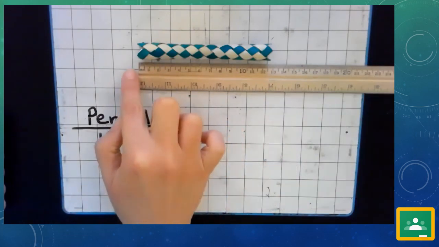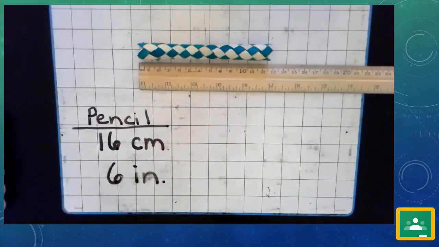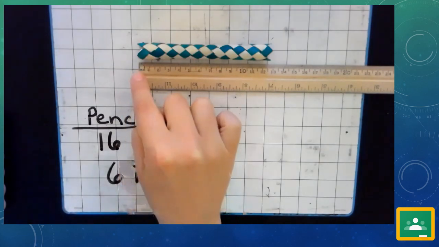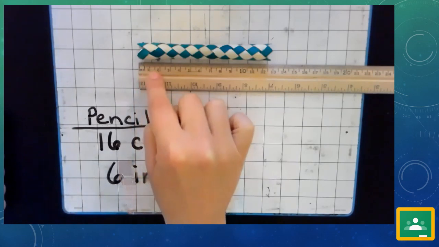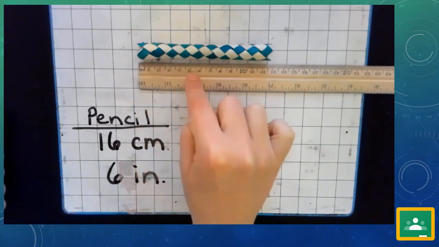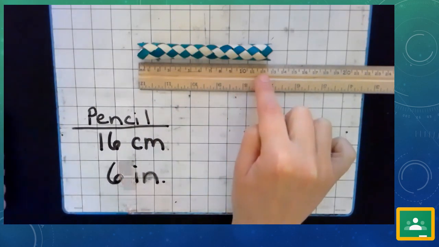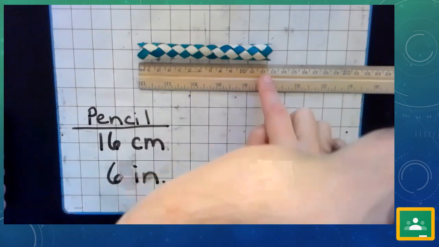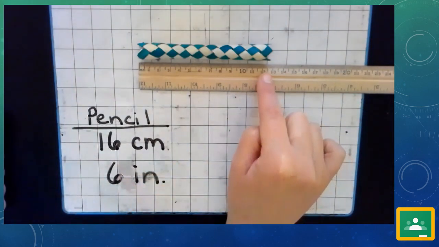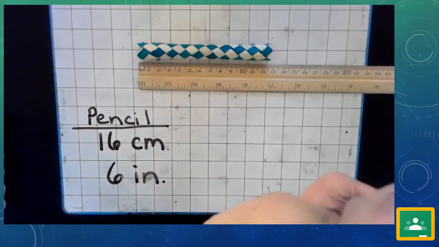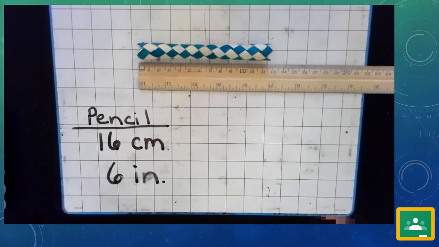So remember that we always start with 0, and 0 means that I have not measured yet. I have not started to figure out how many centimeters there are. So now as I move my finger away from 0, I'm going to start counting each centimeter. 1, 2, 3, 4, 5, 6, 7, 8, 9, 10, 11, 12. And this is actually past the halfway mark between 12 and 13. So I'm going to go ahead and say that this finger trap is about 13 centimeters.